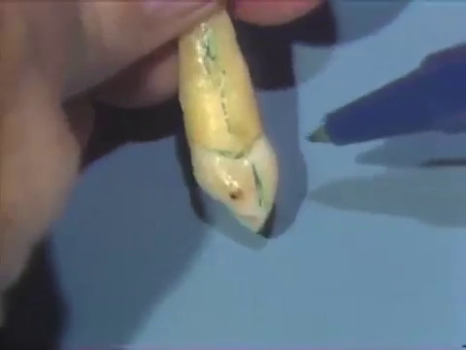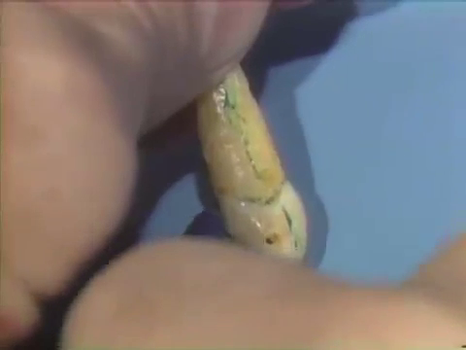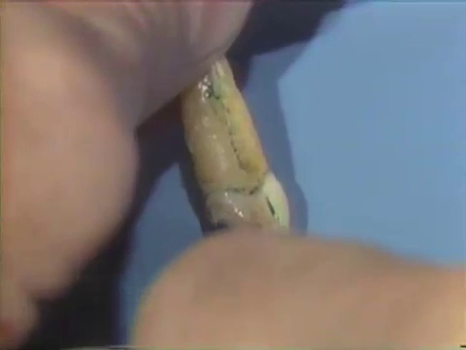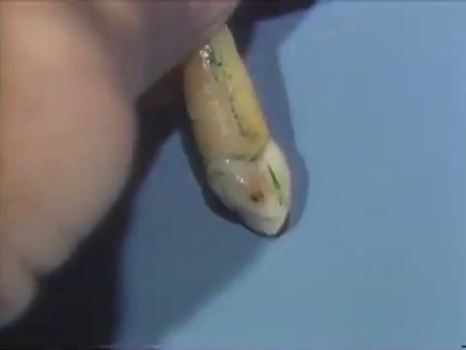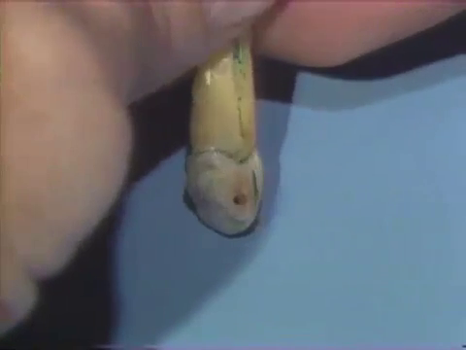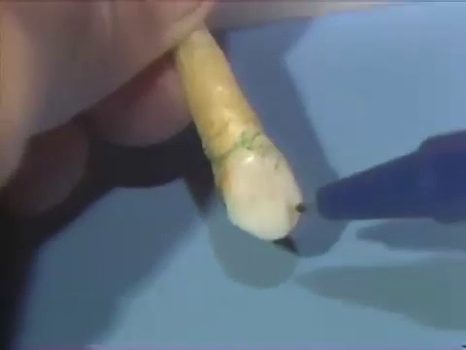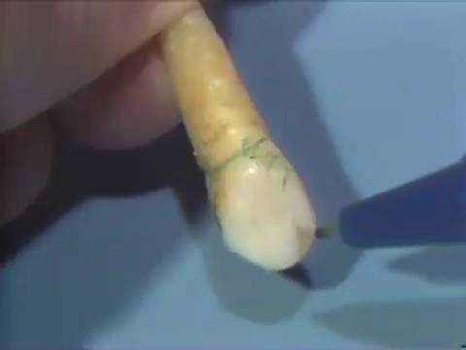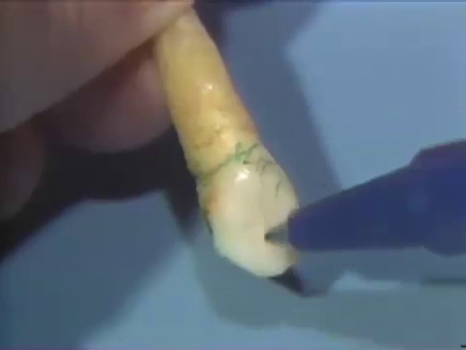We have a very prominent cingulum on this tooth, leaving a rather significant roll right at the cervical here. And this prominent cingulum is much, much more prominent than on the mandibular tooth. We have better lingual anatomy, as we do in our maxillary incisors, insomuch as we'll have more of a cusp ridge.